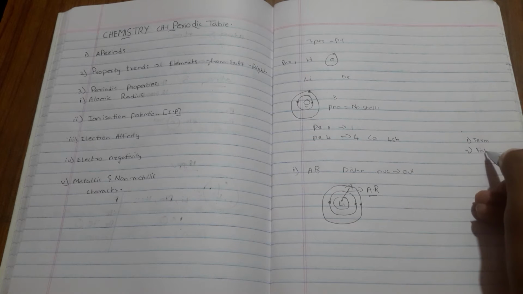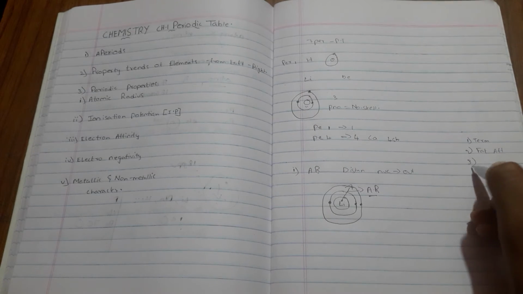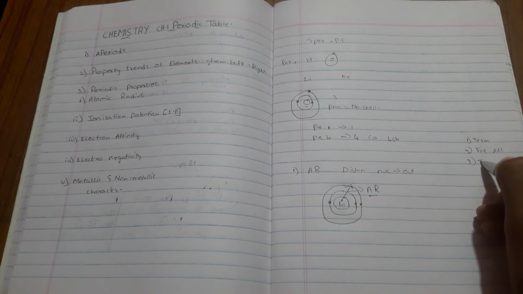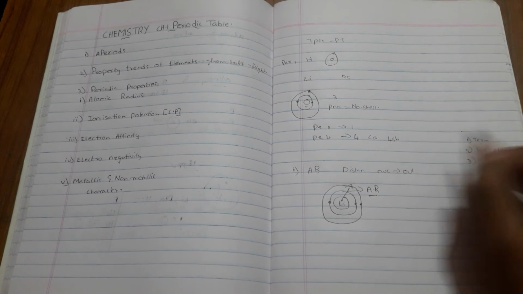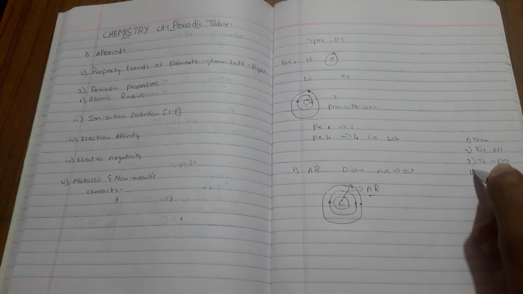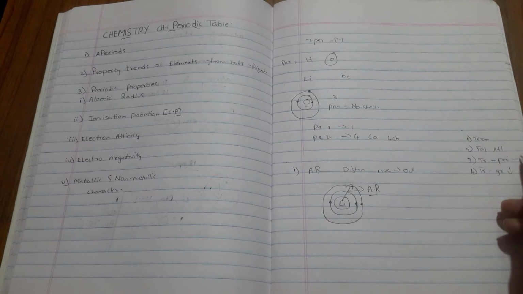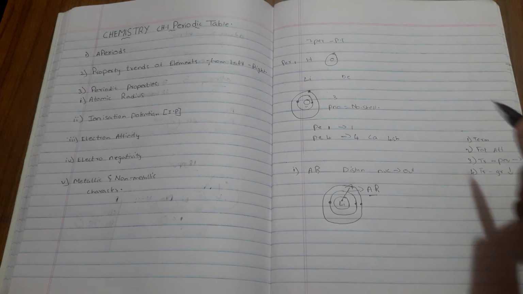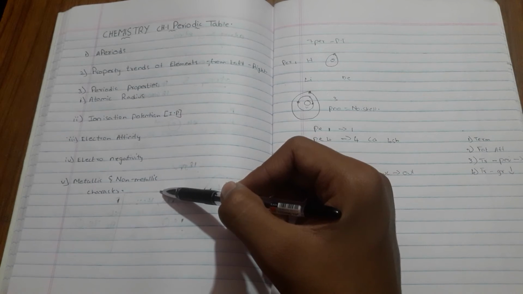So what are the factors affecting these properties? The third one is trends in atomic size. What are the trends in any of these properties? First one is the period, the trend moving from left to right. And the fourth point is the trend in groups, moving from top to bottom. These are the four main points of these 5 properties. I will explain one by one.